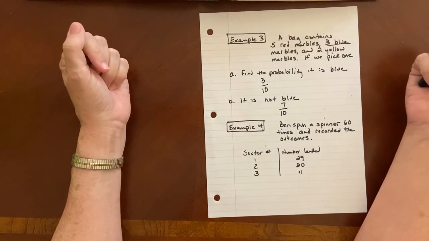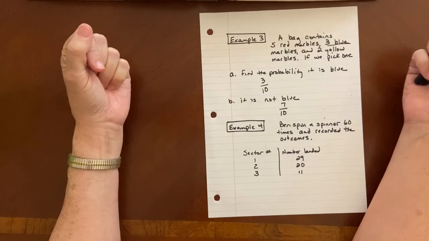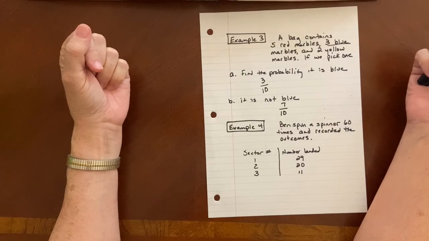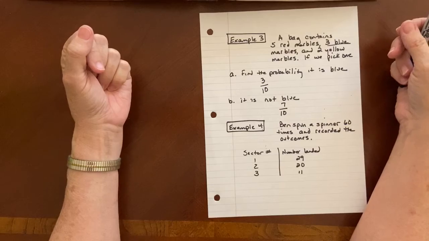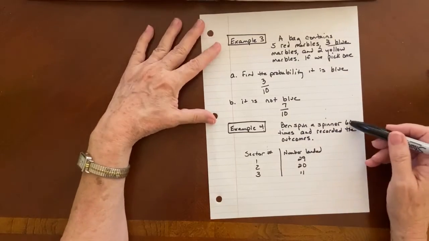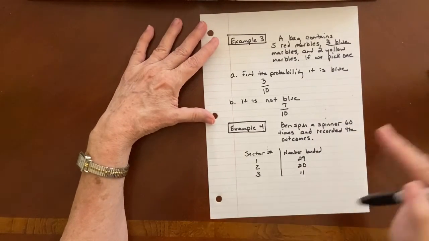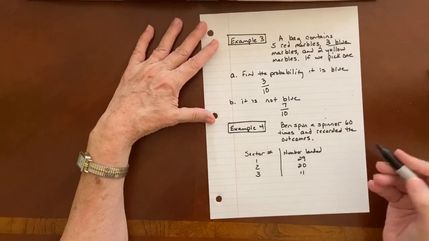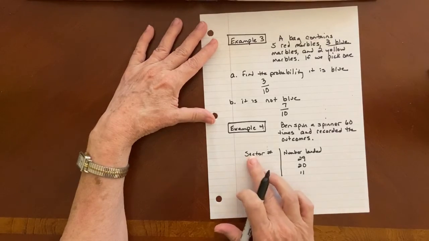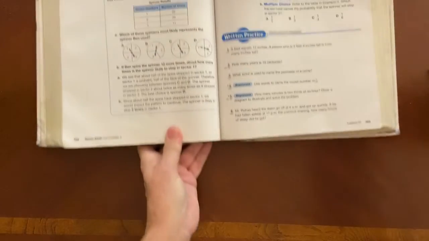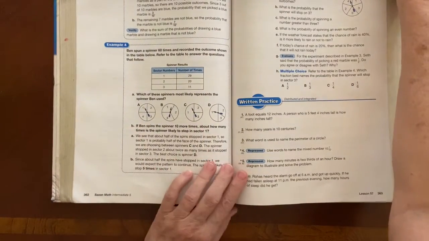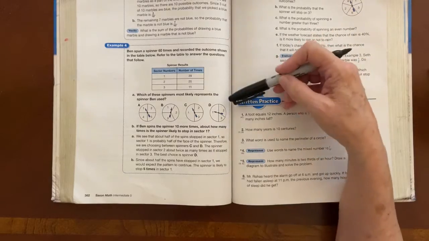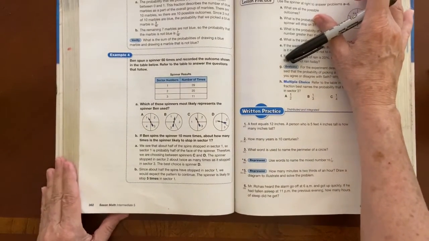Example 4, Ben spun a spinner 60 times and recorded the outcomes shown in the table below. Refer to the table to answer the questions that follow. Okay, so it's important to remember that he spun it 60 times. So that's how our possible outcomes, right? I cannot draw circles. So here are my spinners. It says, which of these spinners most likely represents the spinner that Ben used?